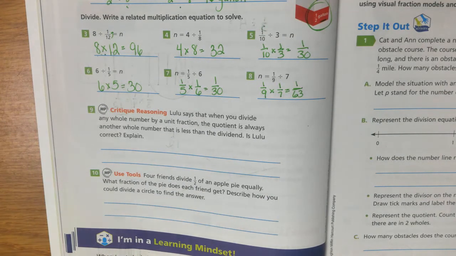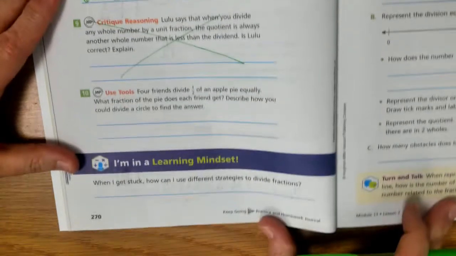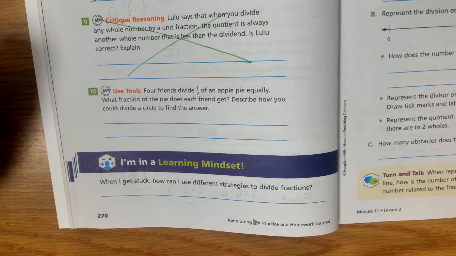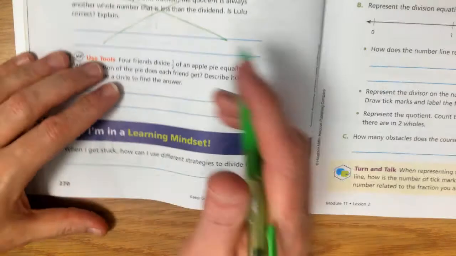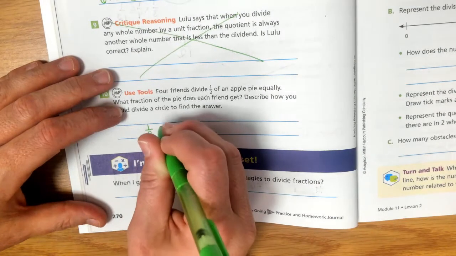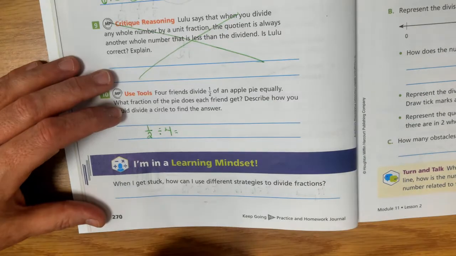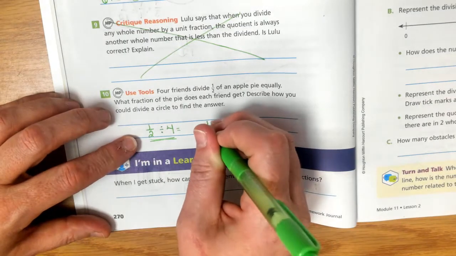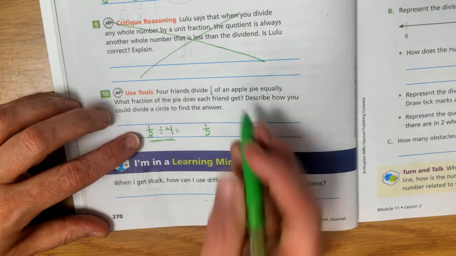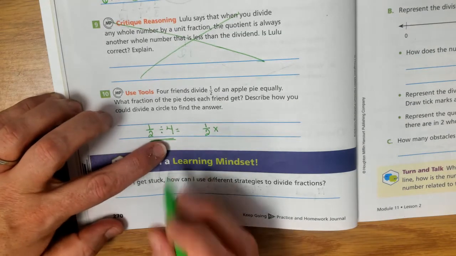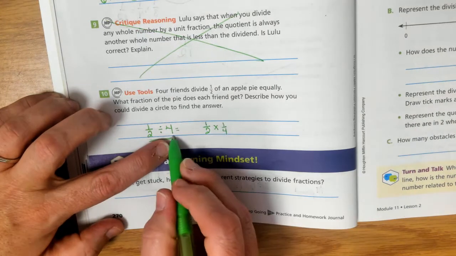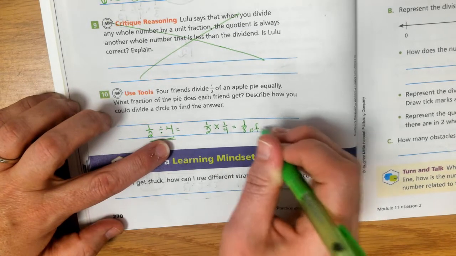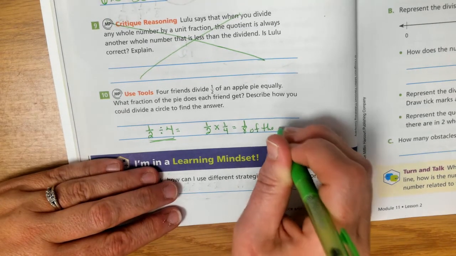Okay? We are going to skip number 9 and we're going to go right to number 10. 4 friends divide half of an apple pie equally. What fraction of the pie does each friend get? So you have half of an apple pie being divided by 4 friends. So you are going to keep the number that's first, change our symbol to multiply, and change this now to a fraction. 1/8 of the apple pie.